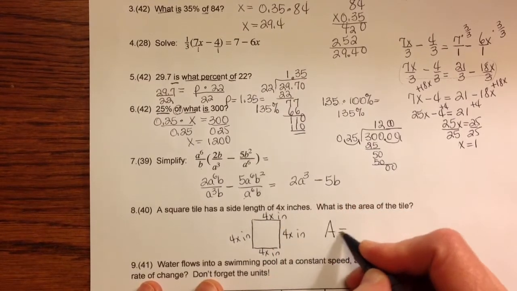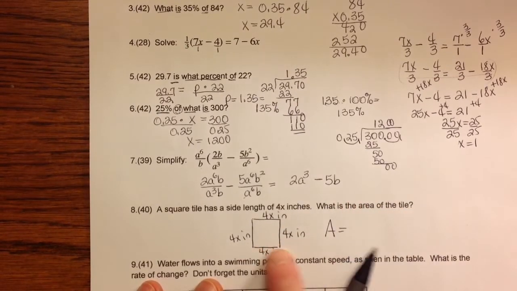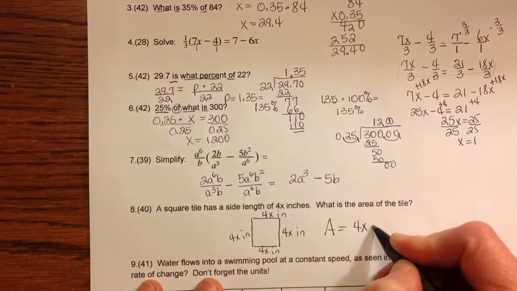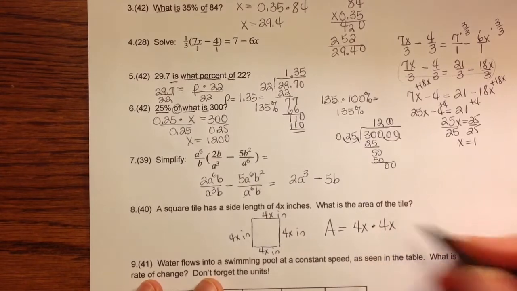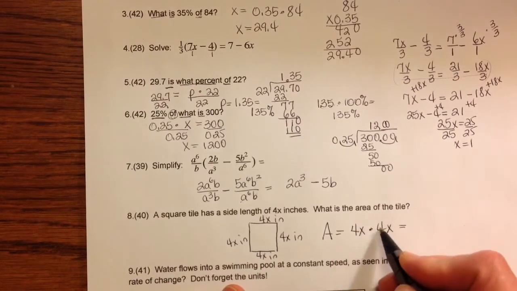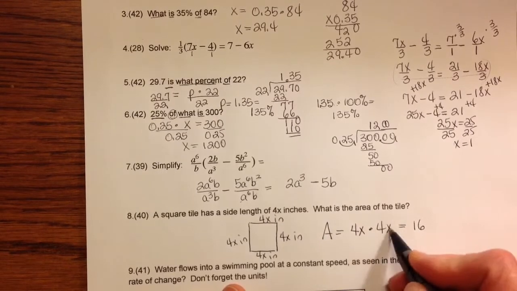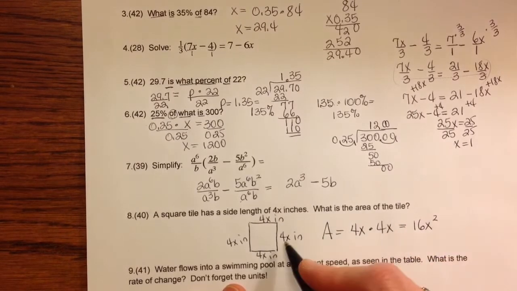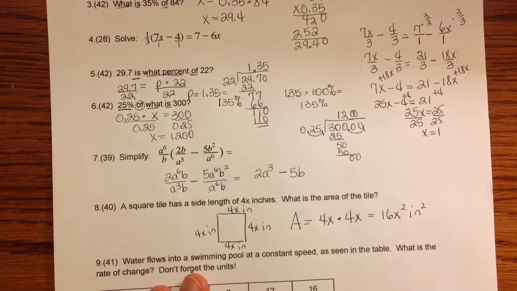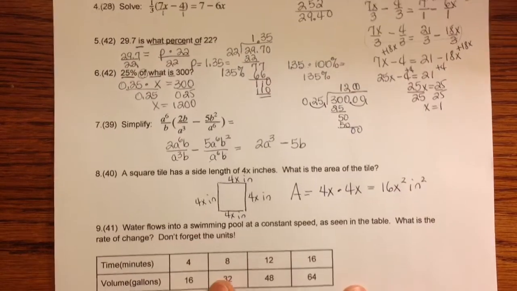Well, the area, a square is a rectangle, and it's going to be length times width, which are the same measurements. So the length is 4x, and the height is 4x, base height, whichever way you want to say it. So 4 times 4 is 16. X times x is x squared, and our units were inches squared.